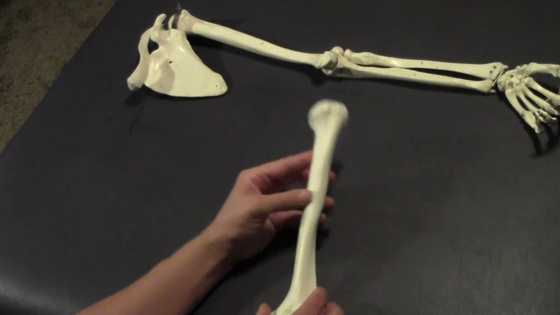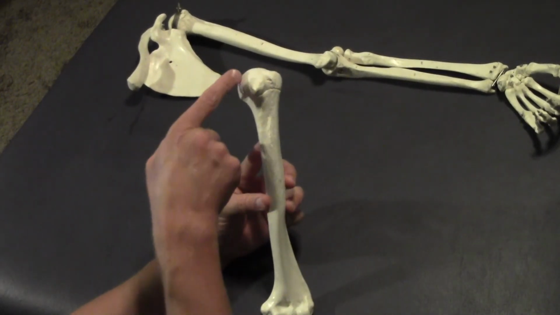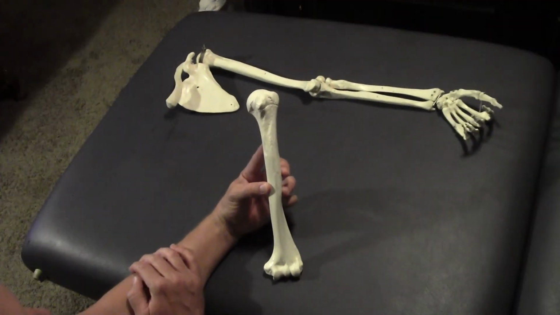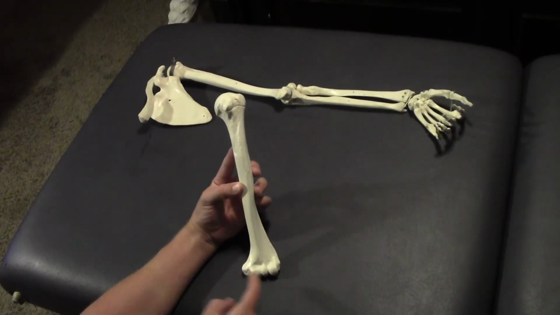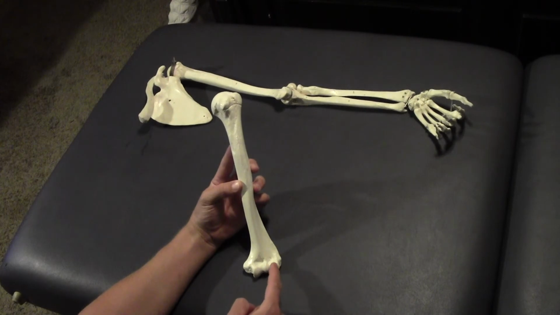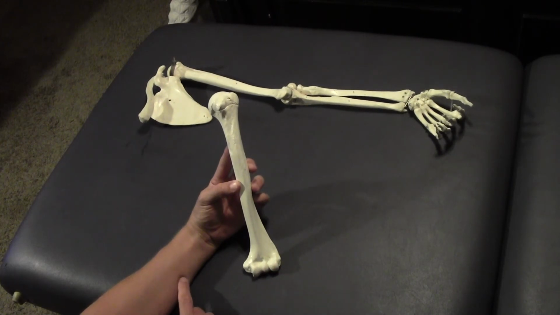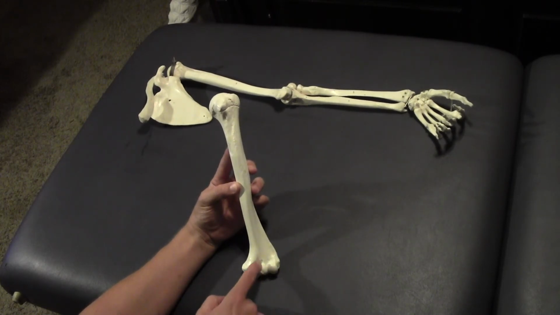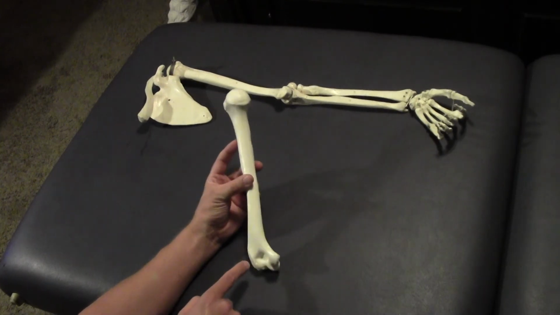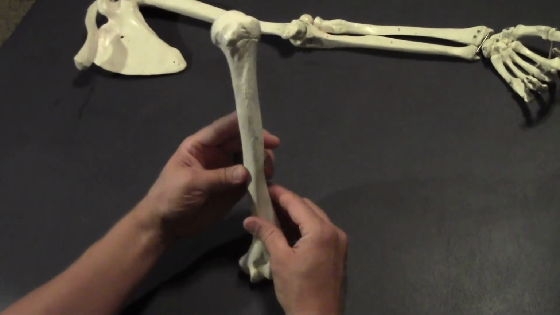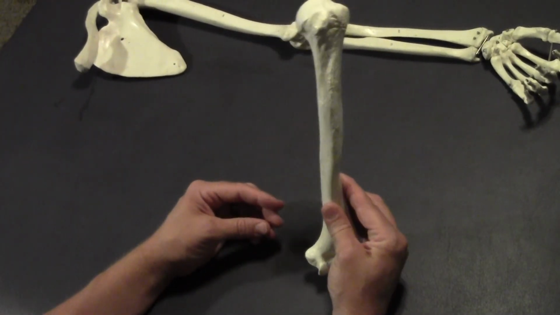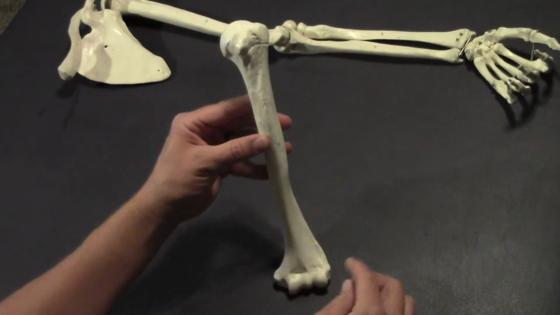So if I were to find a humerus, I would first orient by putting the head of the humerus superior, the greater tubercle lateral, and the capitulum lateral. I would face the coronoid fossa anterior and the olecranon fossa posterior. So now, by orienting it like that, I would know that this has to be a left humerus.